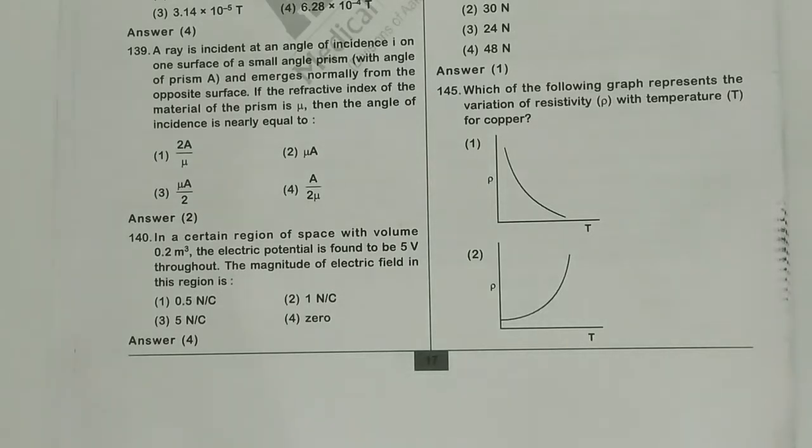Next, 140, that is the fifth question. In a certain region of space with volume 0.2 cubic meter, the electric potential is found to be 5 volt throughout. The magnitude of the electric field in this region is. The electric potential is found to be 5 volt throughout. It means that the electric potential is constant. Constant means what? There will be no change. No change means what? 0. Hence, he is asking the magnitude of the electric field.